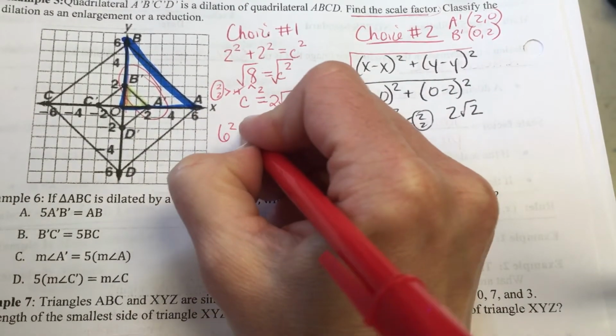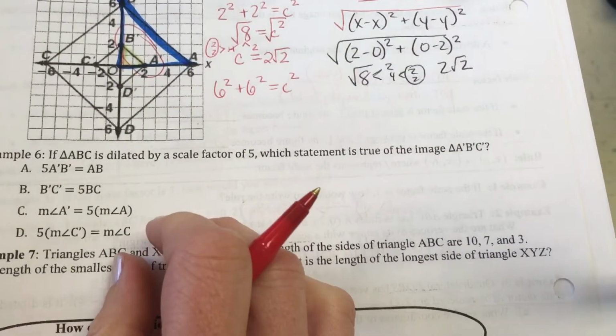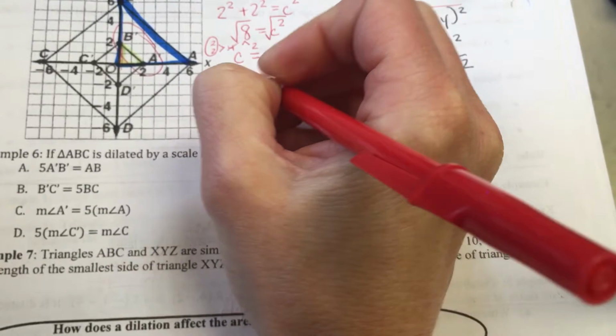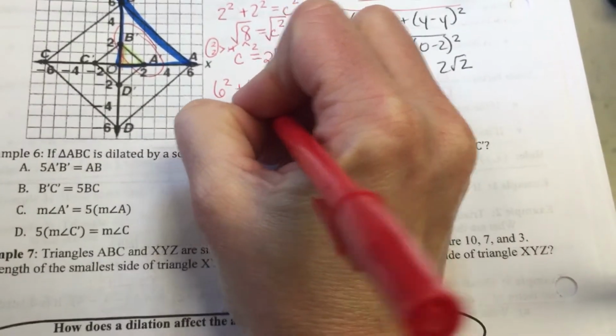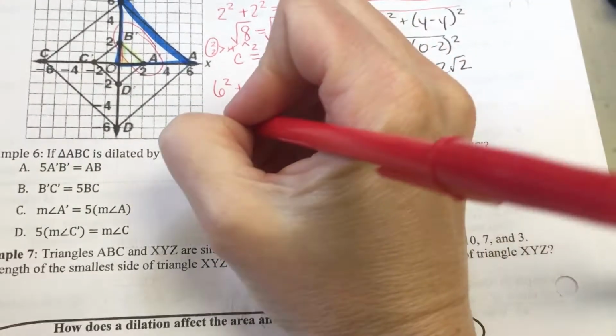All right, so 6 squared plus 6 squared equals c squared. Okay? 36 plus 36 is? And then how do I get rid of the square? Okay.